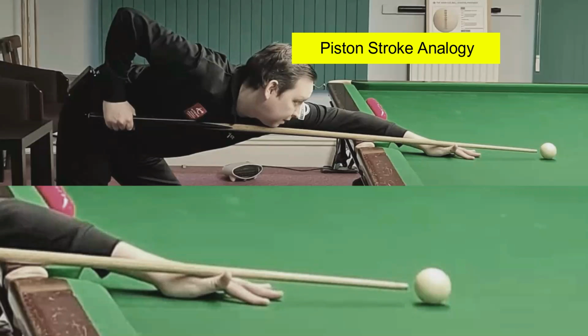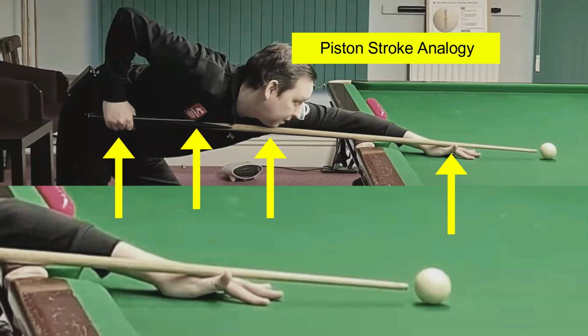Unlike pool players, snooker players are taught to have 4 points of contact with the cue: the bridge, the chin, the chest, and the grip hand. You can see how that's going to help with the piston-like action of the cue. And in fact, imagine if the grip hand were to rise up on the follow-through, the chin is going to help to keep the cue down.